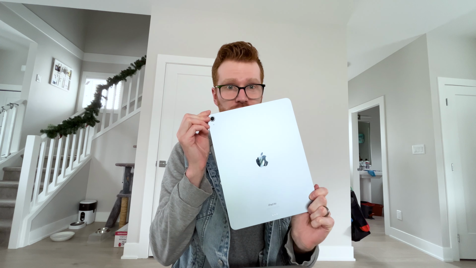What are Apple shortcuts, and more importantly, how can you use them to the fullest potential for your particular use cases? Hi, I'm Chris, and today we'll be going over Apple shortcuts and how you can use them on your iPhone, your Mac, or even your iPad. So what are Apple shortcuts?